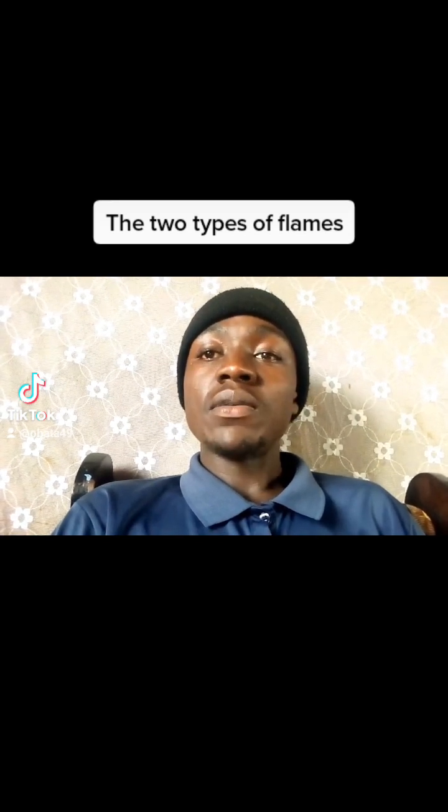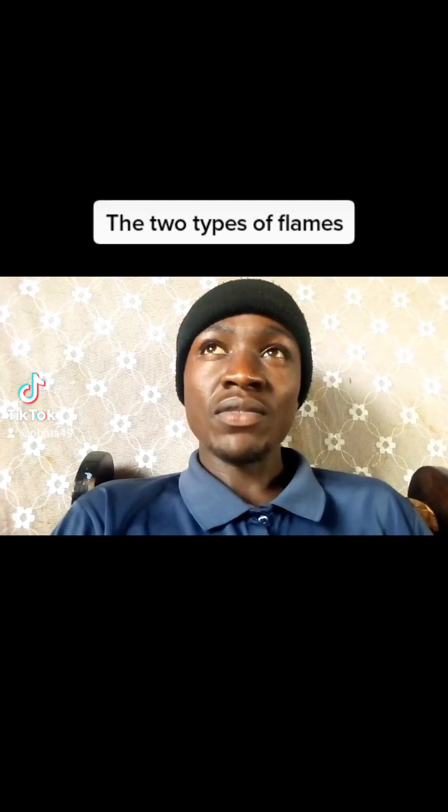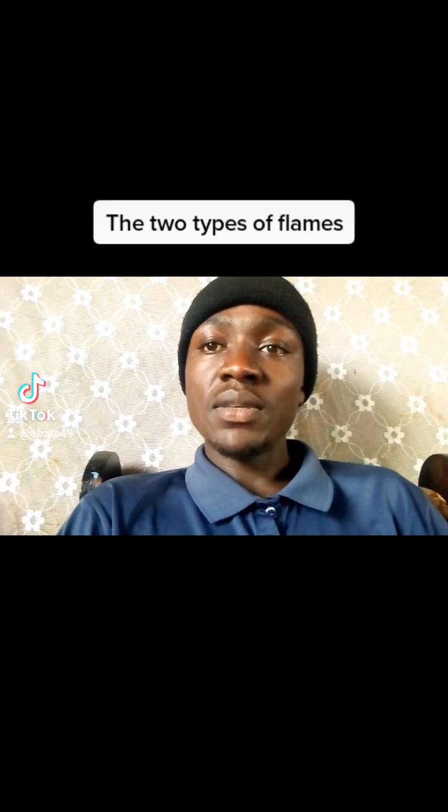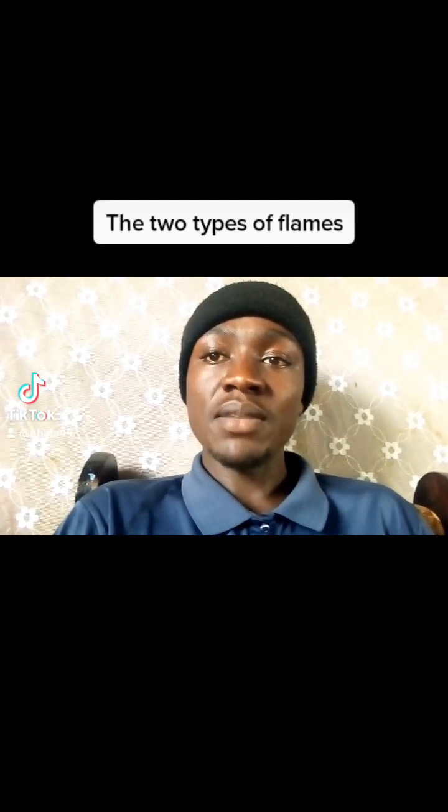Now, we have the sources of heat in the laboratory. One of them is the spirit lamp. The second one is the candle. The third one is the portable burner. We have the kerosene stove, and we also have the Bunsen burner.